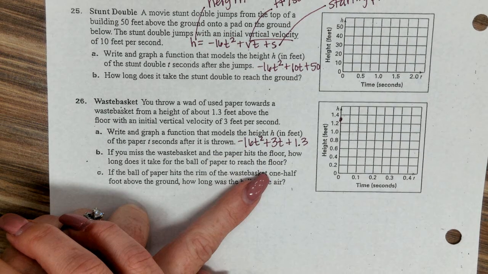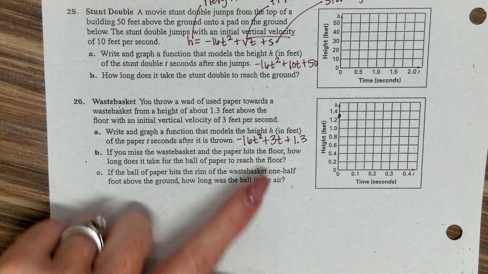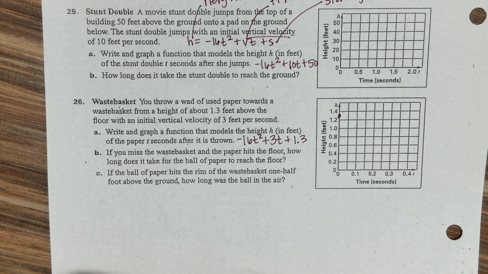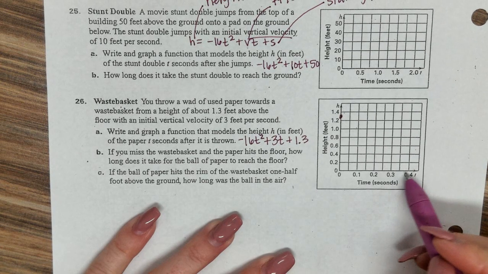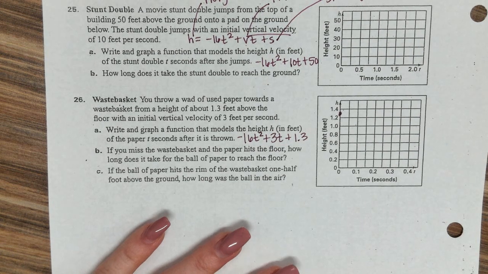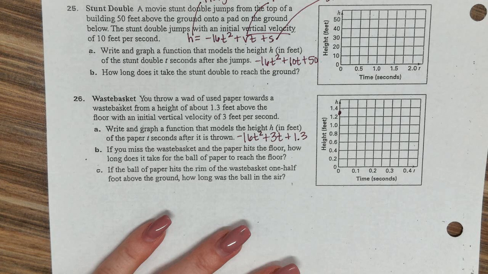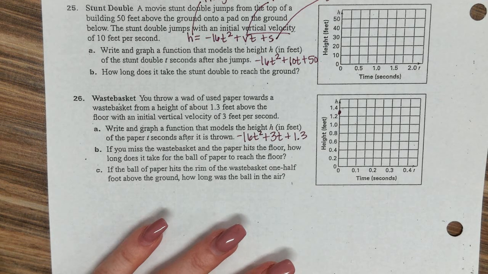So B says, if you miss the wastebasket and the paper hits the floor, so we're looking for when it hits at 0, how long does it take for it to hit the floor? So that's where you're looking at when it touches 0. And then C says, if the ball of paper hits the rim of the wastebasket 1/2 foot above the ground, how long was the ball in the air?